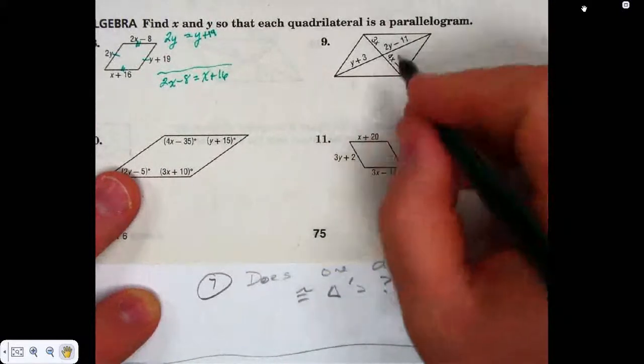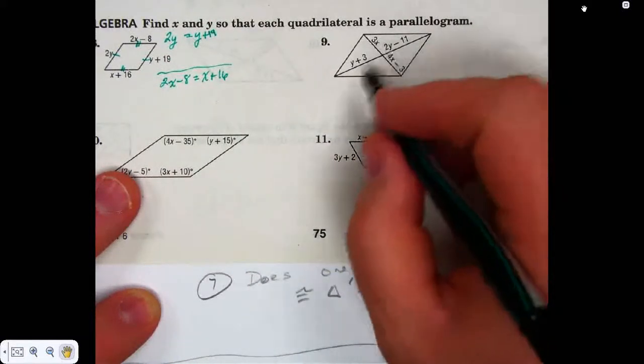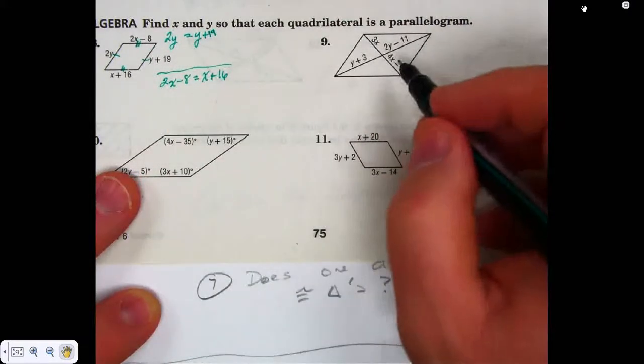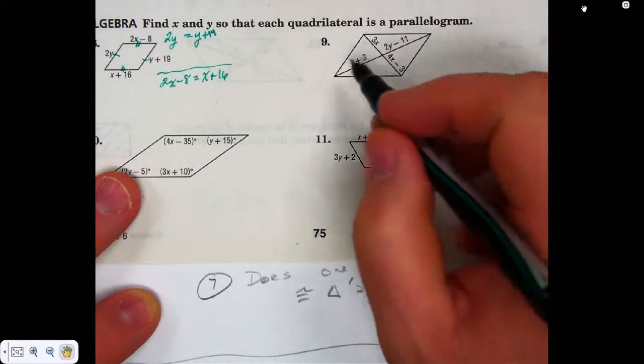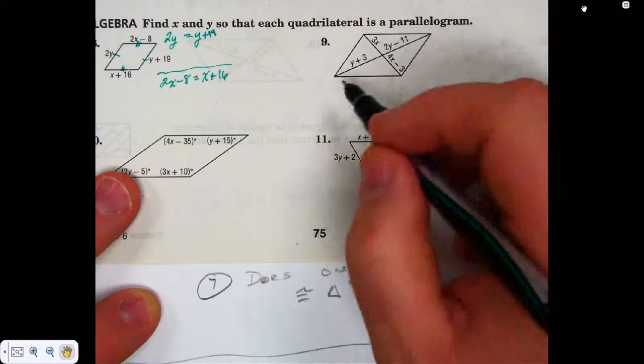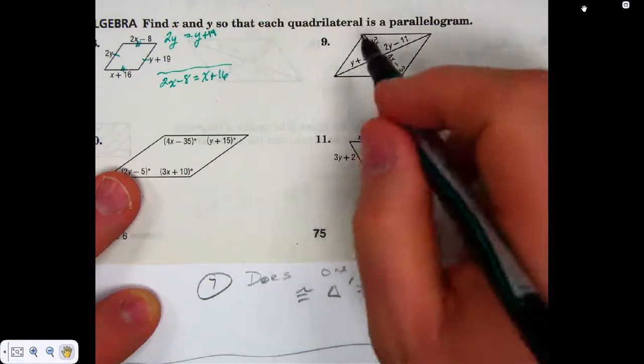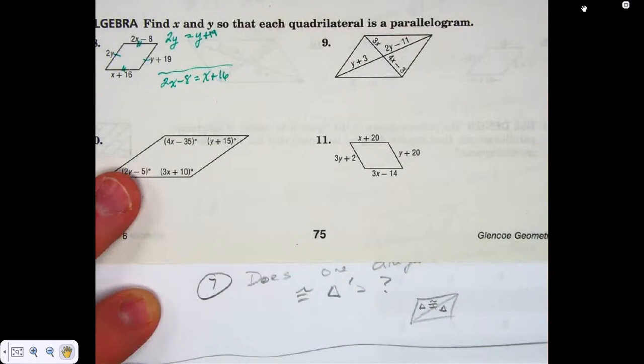We need to set up this equation. What is convenient to know here? Here it was that the opposite sides are congruent. Here we're talking about lengths of sides, but we're not talking about the sides. We're talking about the what? What are these two things called? Look at my pen. Diagonals. Which of our facts deal with diagonals?